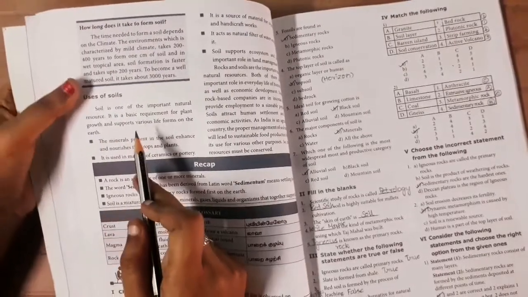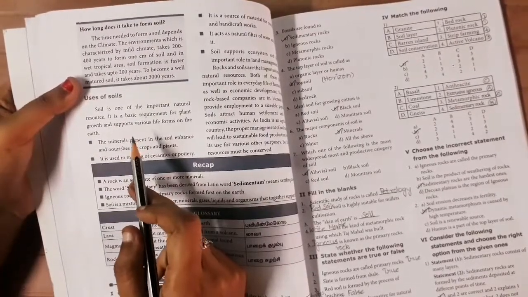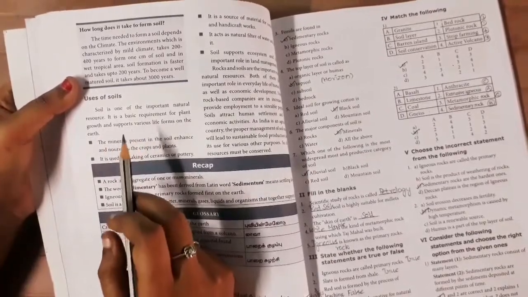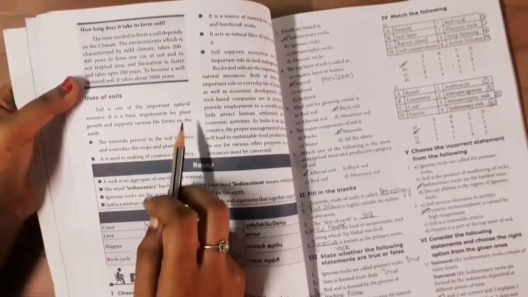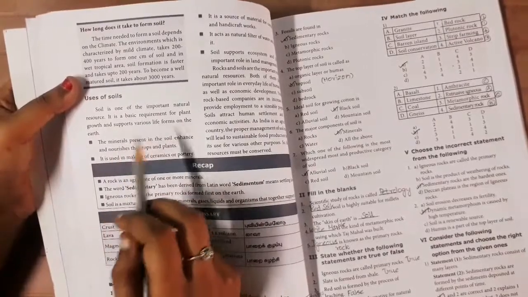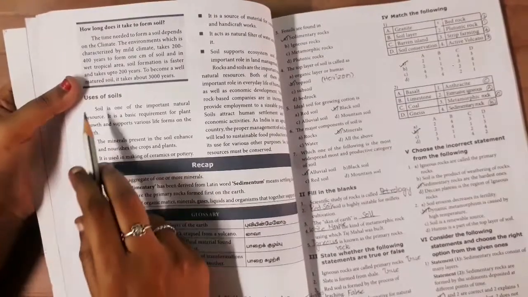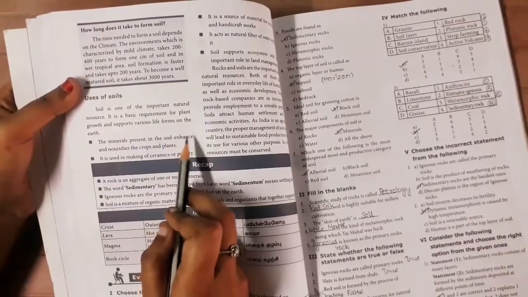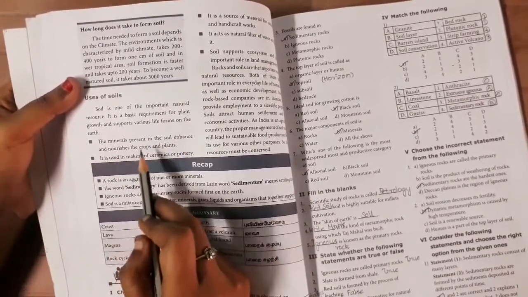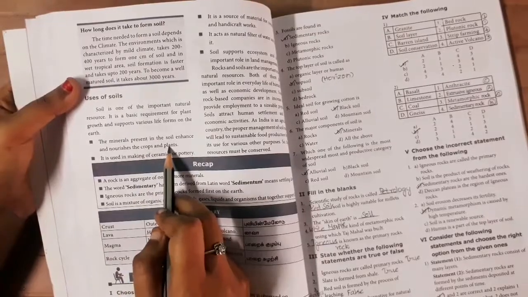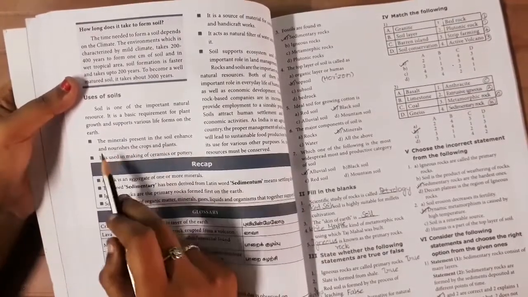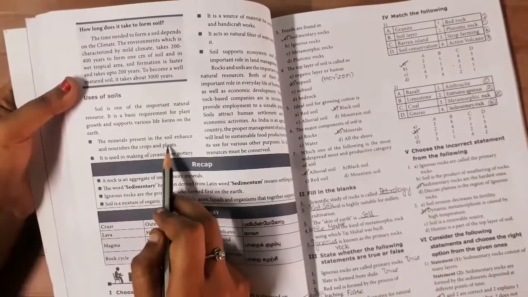We all have plants in our home, right? To plant trees, plants, and to cultivate anything, we need soil. The minerals present in the soil enhance and nourish the crops and plants.